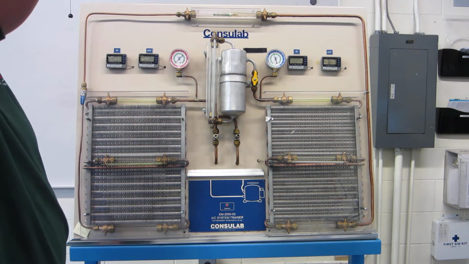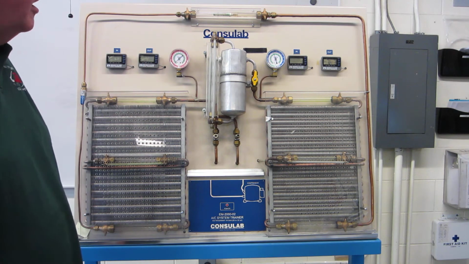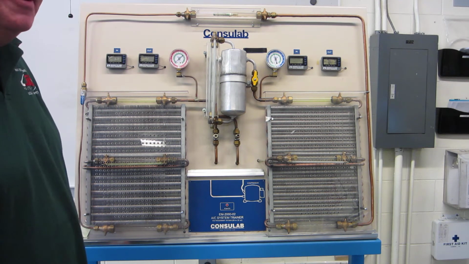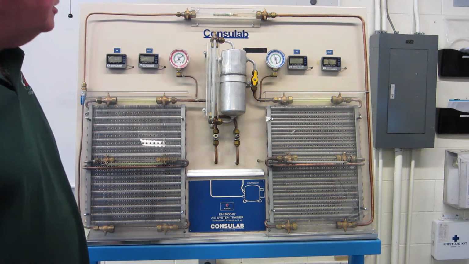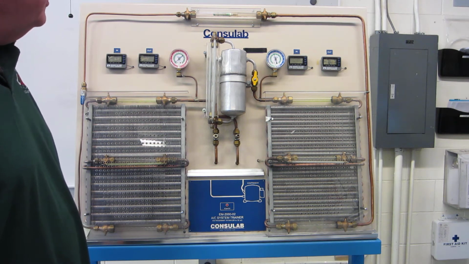Remember, on the TXV, we were able to control the temperature of the evaporator basically by controlling the size of the orifice. On this system now, according to your module, in order to control the temperature of the evaporator, we're going to shut the compressor off and on. So it's referred to as a clutch cycling orifice tube system.